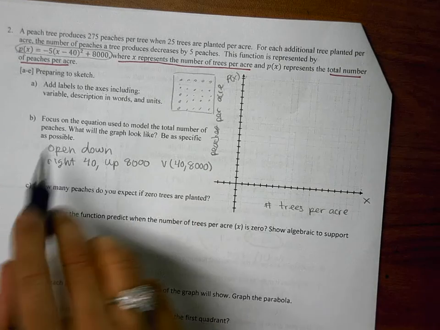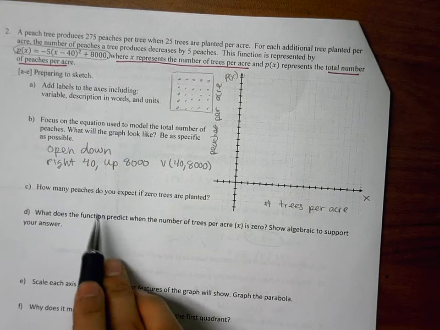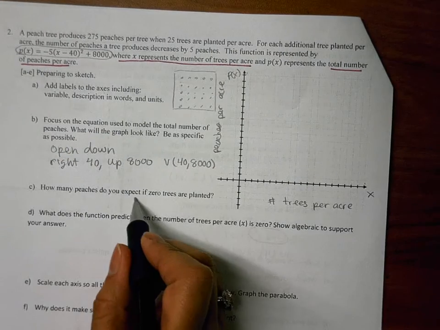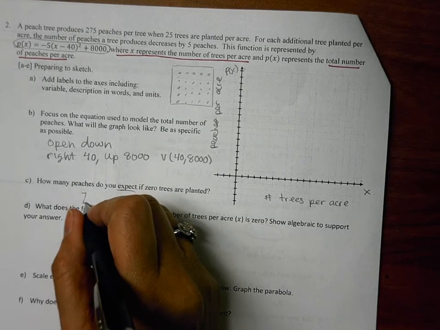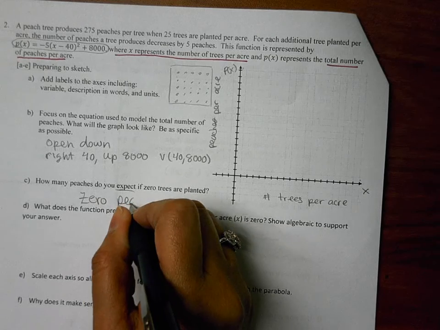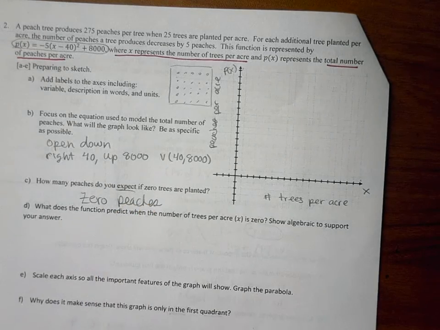All right. How many peaches do you expect? So this is predicting. How many peaches do you expect if 0 trees are planted? If we plant no trees whatsoever, would you expect negative peaches, no peaches, or a few peaches? We would expect no peaches at all because you're not planting any trees. So 0 peaches if no trees are planted. That makes sense. Now, what does the function predict?